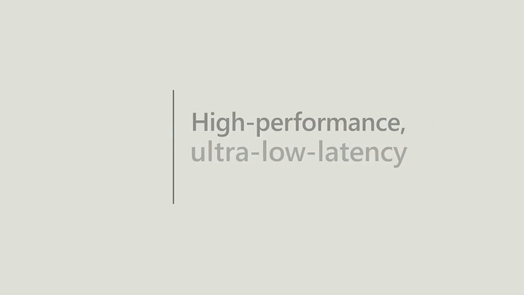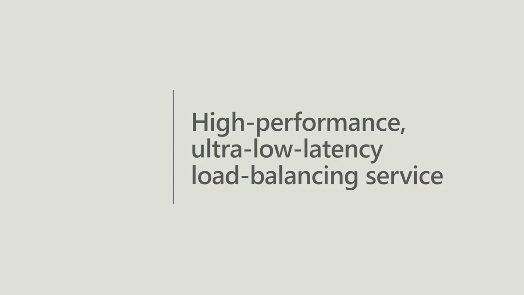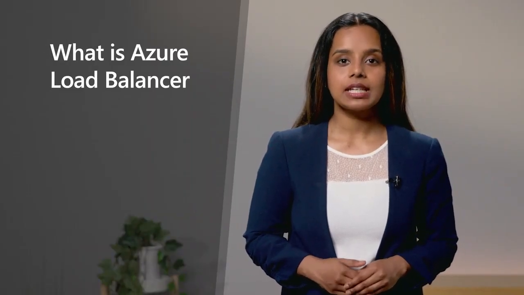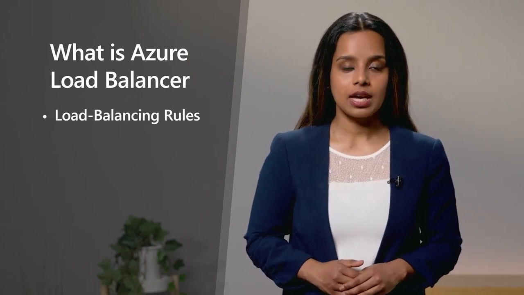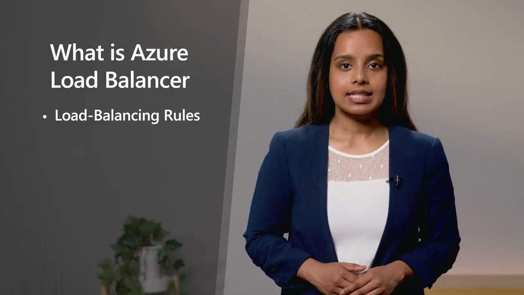Let's start by exploring how Azure Load Balancer works. It's a high-performance, ultra-low latency load balancing service for all UDP and TCP protocols. It is designed to handle millions of requests per second, ensuring your application remains highly available. Azure Load Balancer is zone redundant, providing high availability across different zones. It ensures optimal network performance through the following ways. First, load balancing rules determine how traffic is distributed to the instances in the backend. And health probes check the health of backend instances, ensuring traffic isn't directed to unhealthy ones.